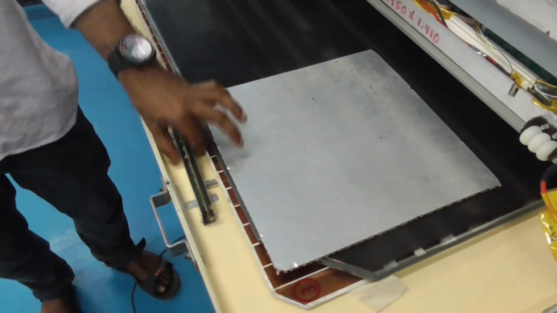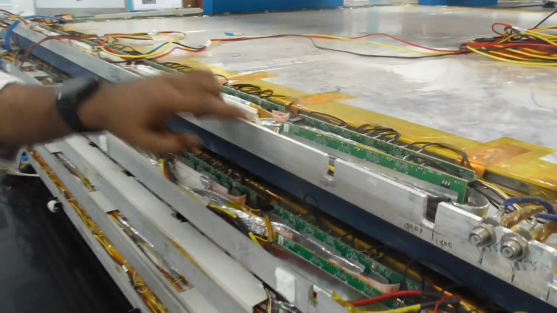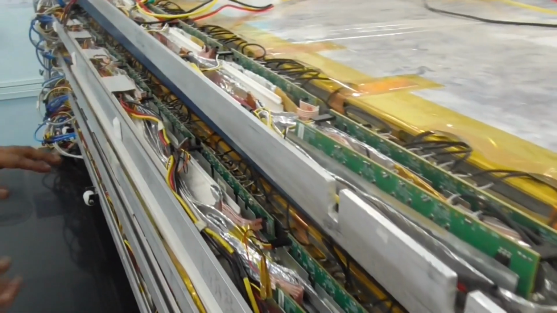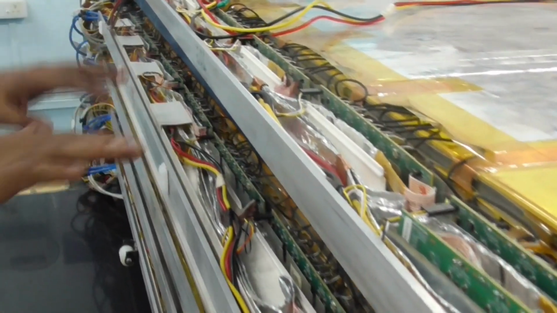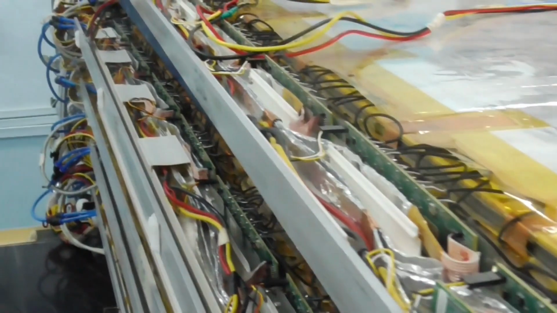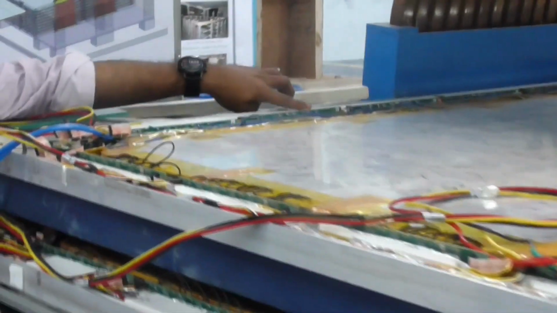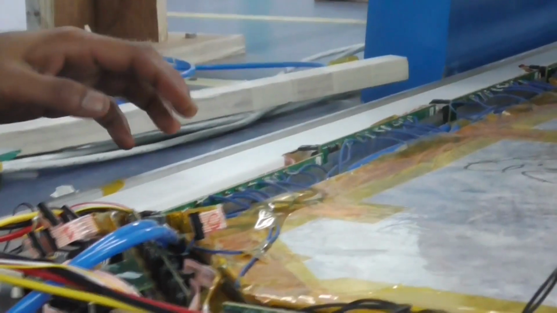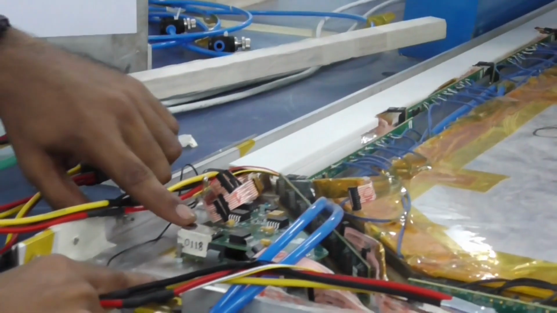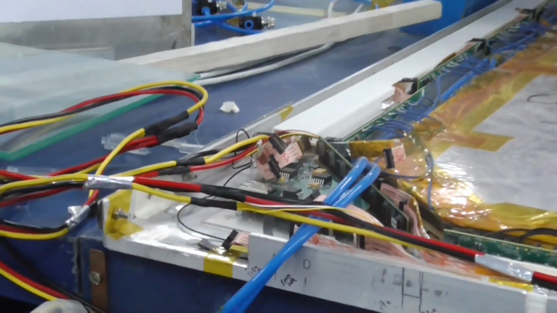These are amplifier boards. You can see on top, this is a fully assembled RPC. These are the amplifier boards that are connected to the bottom picker panel, which will give the x coordinate, and these are the amplifier boards that are connected to the top picker panel, which will give the y coordinate information. The amplified signals from these amplifiers are fed into this data acquisition board, which will store the data for future.